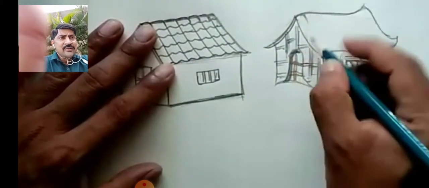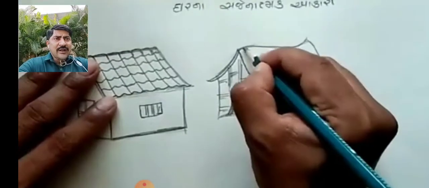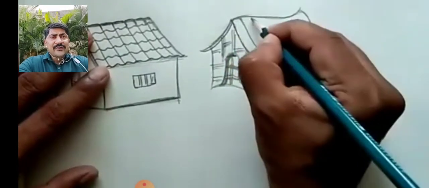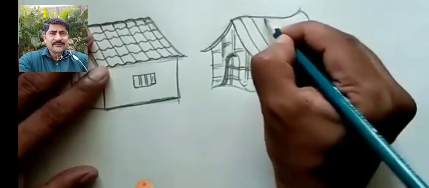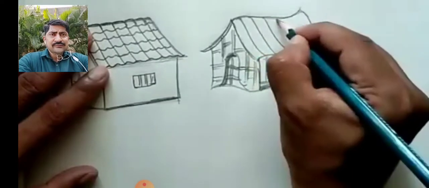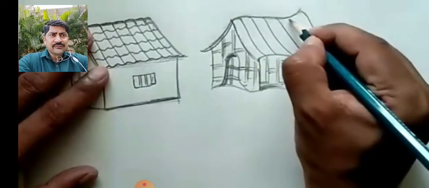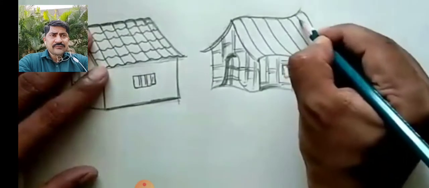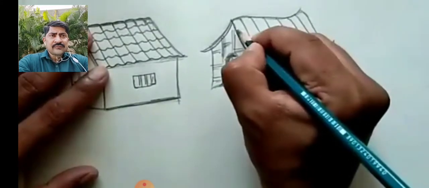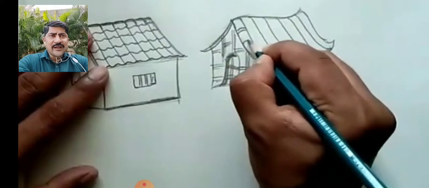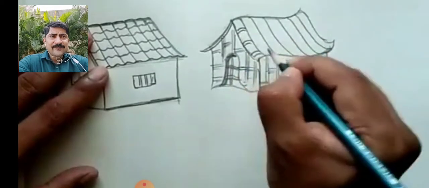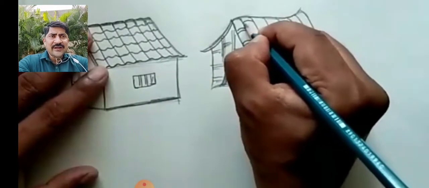Thereafter, the tiles in the roof. Here we do a different type of tiles, or naliya as we say in Gujarati, in curved, cylindrical shape.